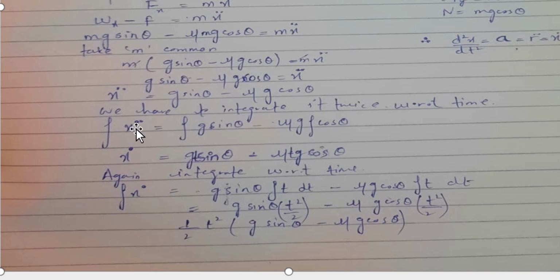After integrating the second derivative, make sure you integrate with respect to time, not with respect to theta or the angle. After integrating, you get gt times sine theta minus mu g cos theta; the angle terms remain the same because we cannot integrate with respect to angle, only with respect to time.